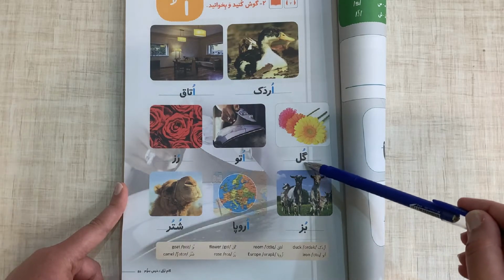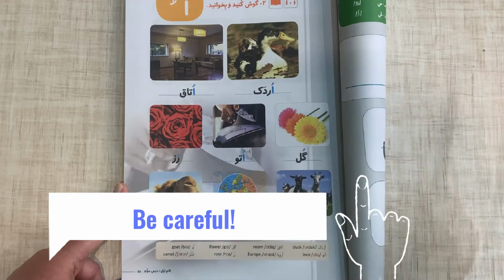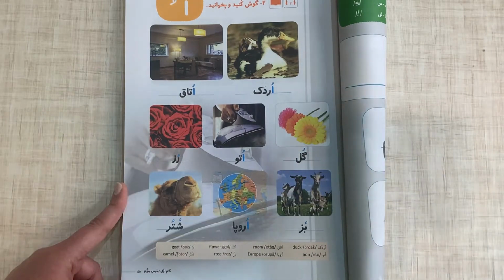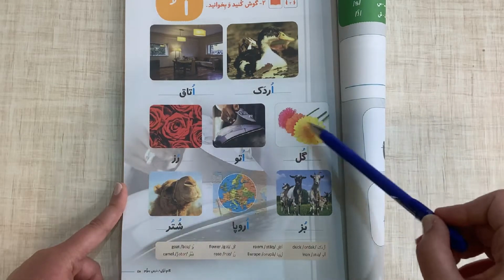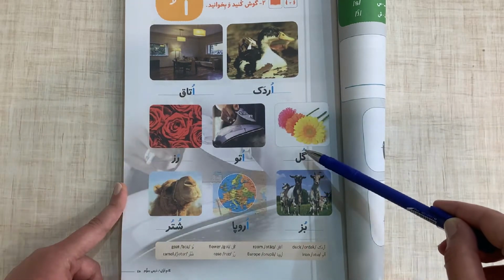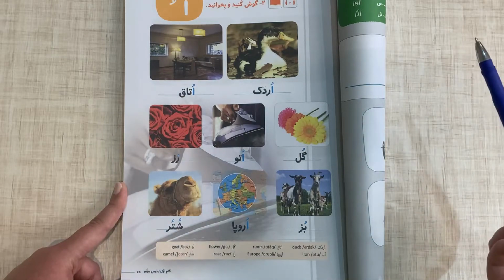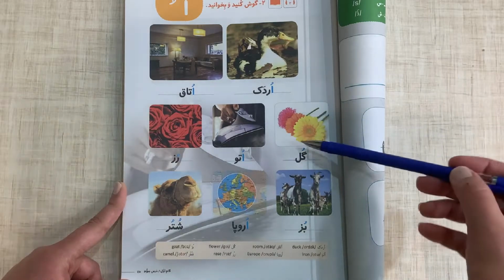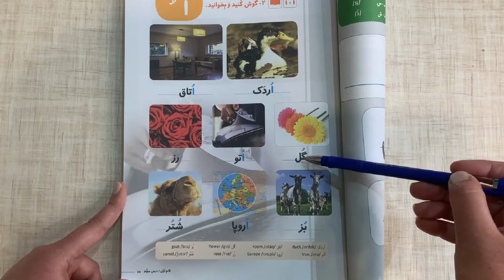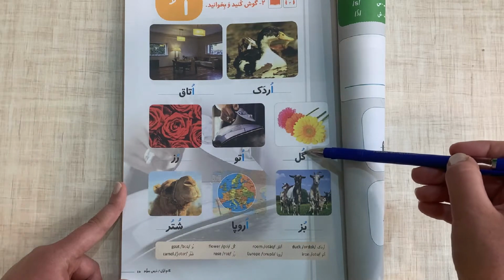So if I say gel, it means something else, okay? It means mud. However, if I say gol, it's the opposite of the mud in English, right? It means flower. So O sits above a lot of consonants, a lot of letters, to help us pronounce the word. We know what's going on. So O is always above the line, and above another letter.